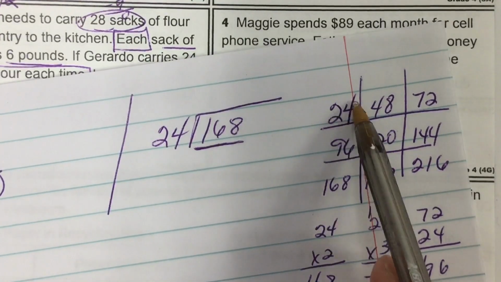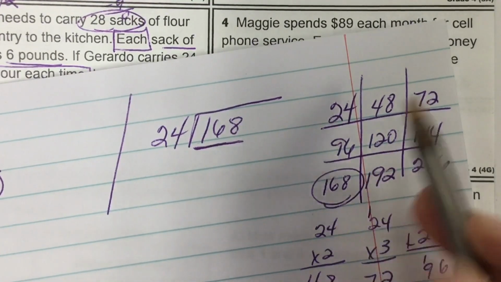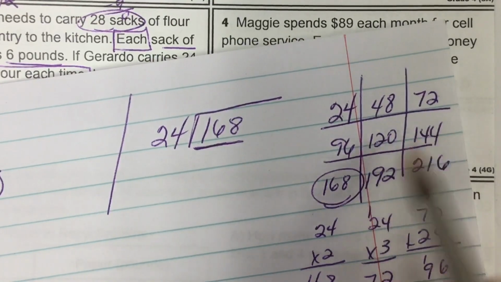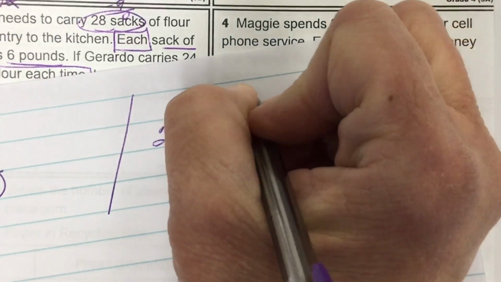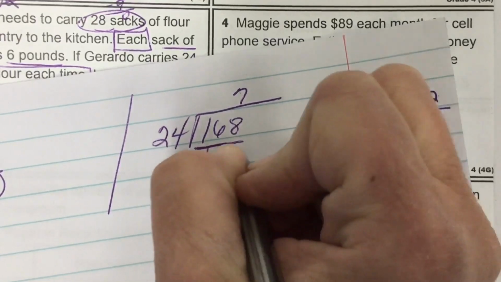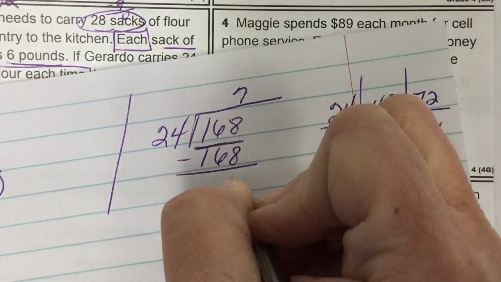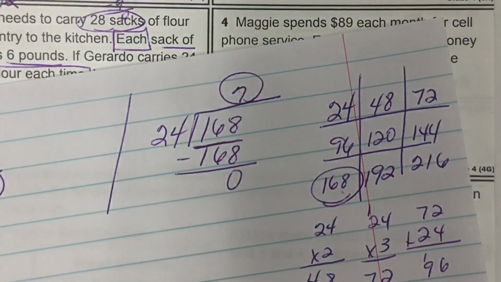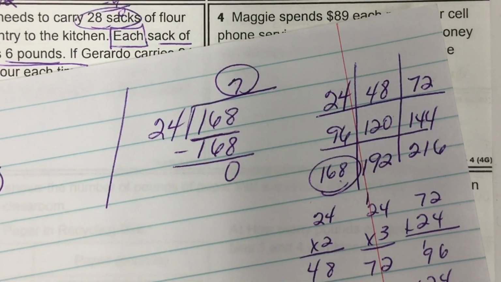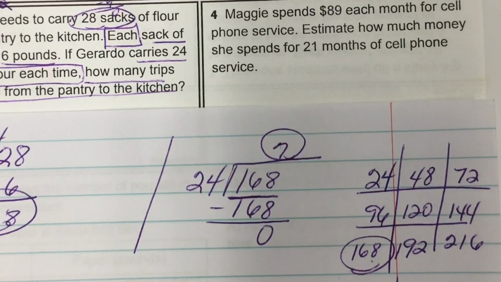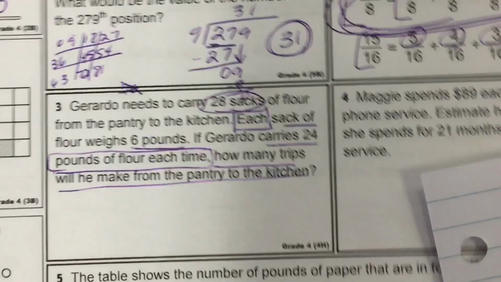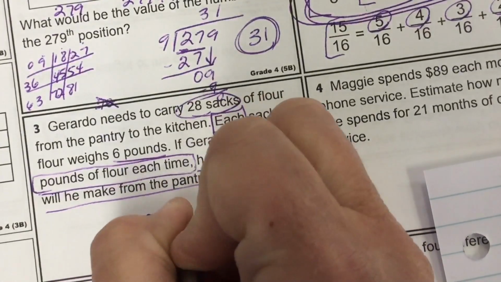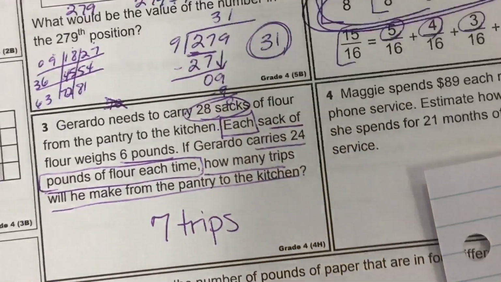24 will go into 168 right here. 1, 2, 3, 4, 5, 6, 7 times. 7 times 24 is 168. 168 minus 168 is 0. So he can carry 7 sacks at a time. Or he will make 7 trips. So 7 trips from the pantry to the kitchen.